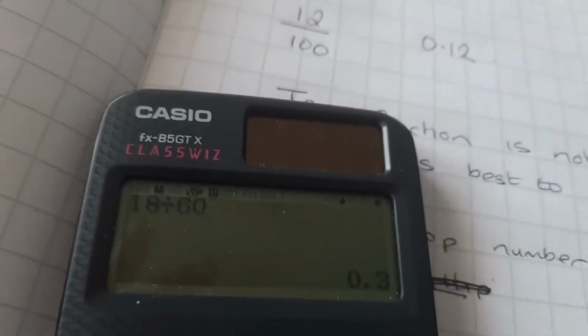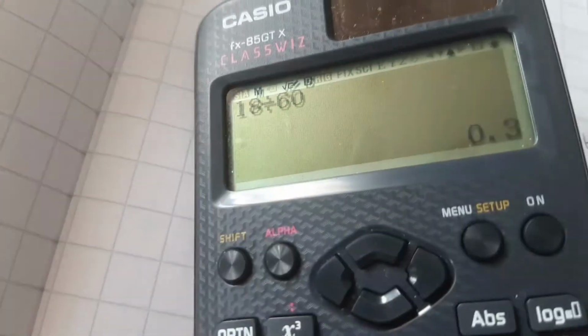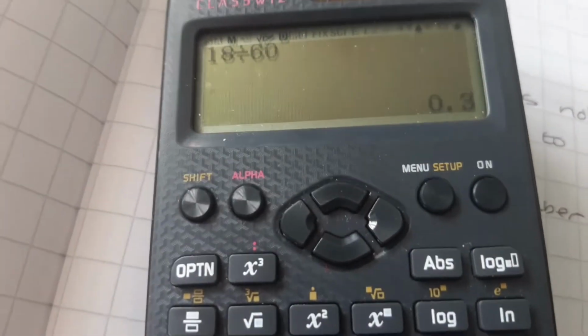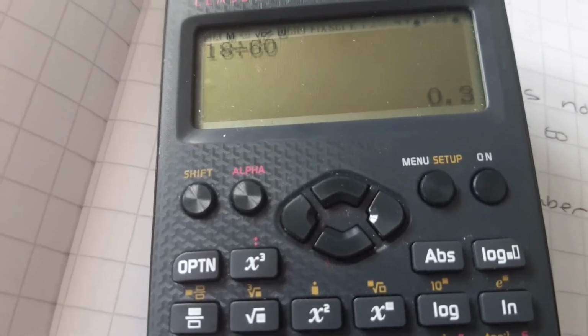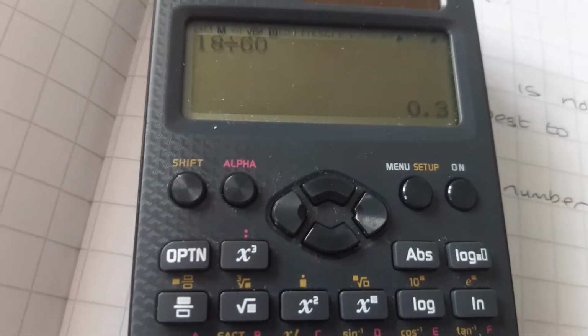You'll notice all these answers are really tidy and they're not really long and messy. Sometimes we'll have to work out how to round off answers, but at the moment, if there's just one number or even two numbers, just write that answer down as it is.